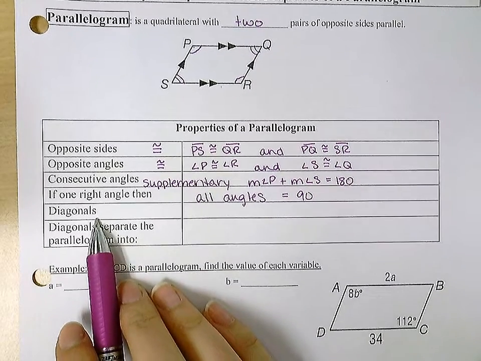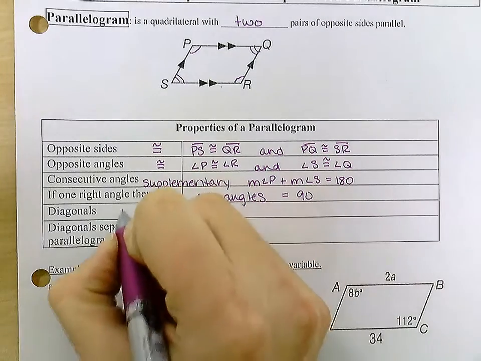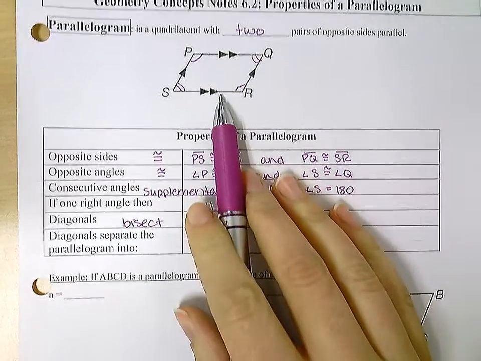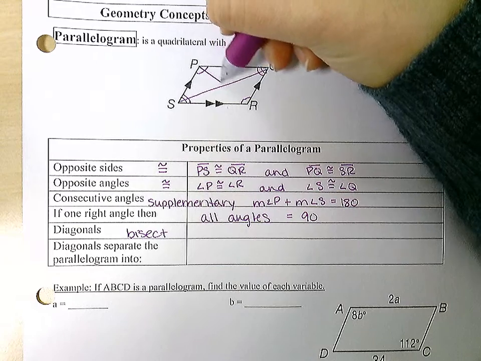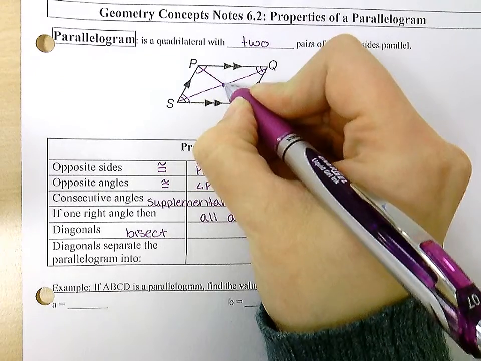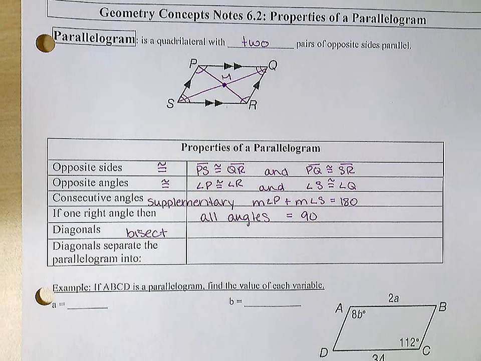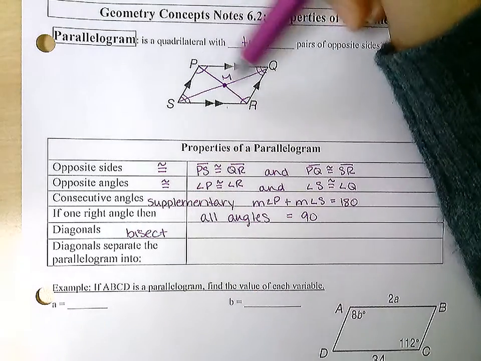Our next property has to do with diagonals. The diagonals of a parallelogram bisect each other. What does bisect mean? Cuts it in half. So up here, if I were to draw in these diagonals, those two diagonals intersect at a point in the center here. I'll call it point M. So this diagonal SQ will bisect this diagonal PR.